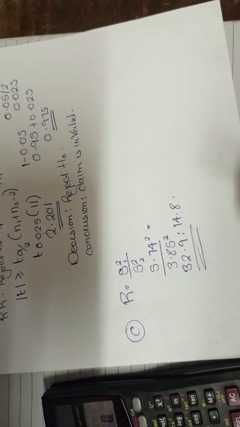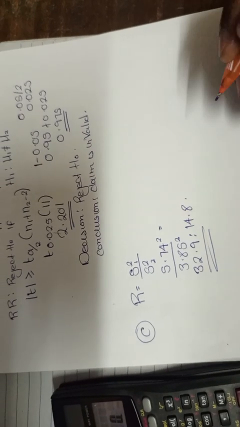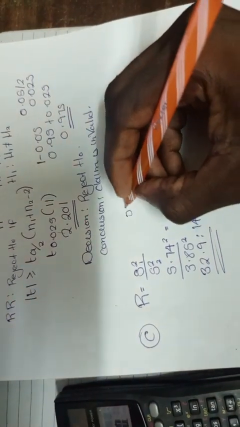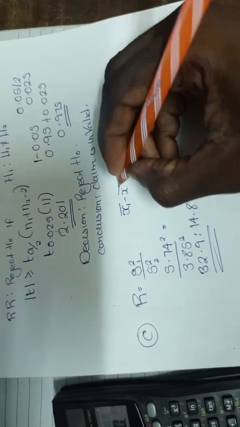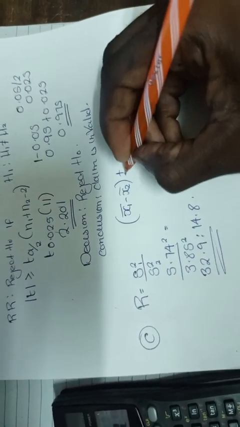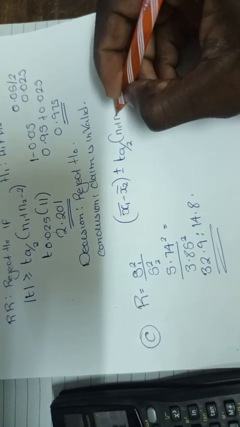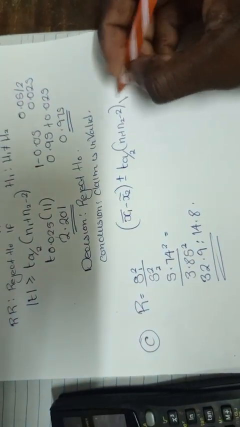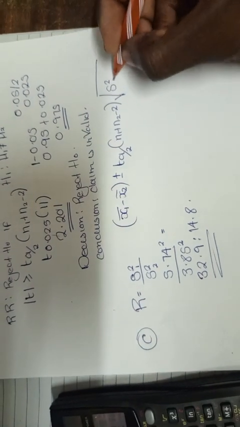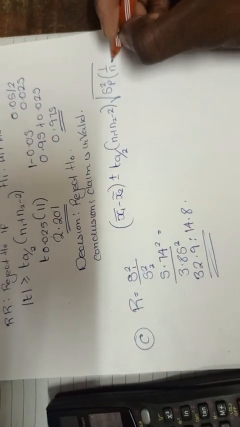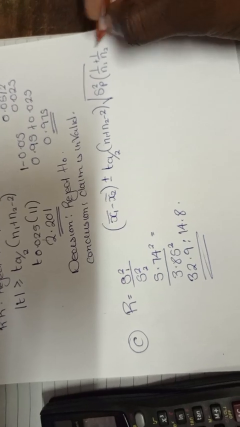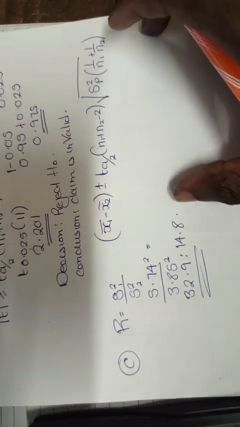So now for you to construct the 95% confidence interval, we use this formula for this question: plus or minus t alpha divided by 2, n1 plus n2 minus 2, times the root of the sample pooled variance. So this is the formula that you will use for your studies.